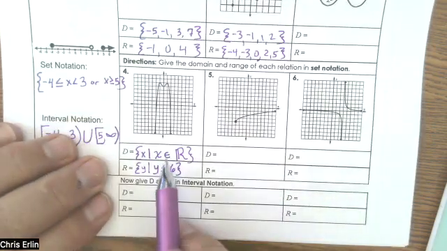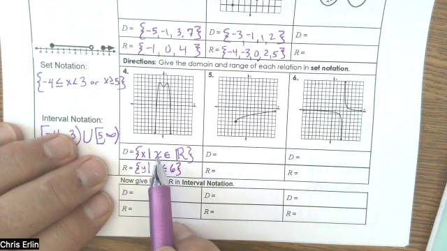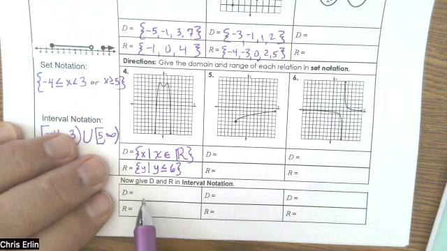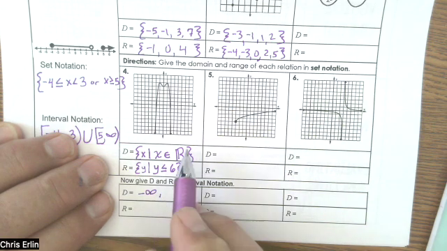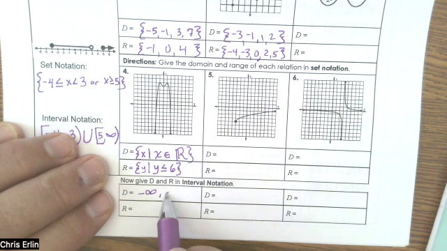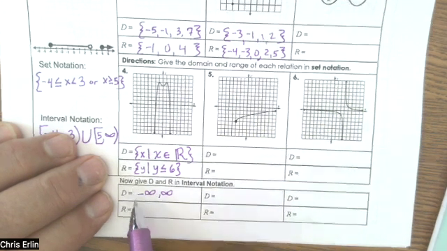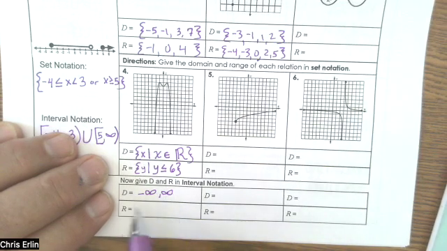What about writing those same relationships in interval notation? When we want to do real numbers, I'm going to go the far leftmost point, negative infinity, comma, the far rightmost point, positive infinity, and then should I include hard brackets or soft brackets? Good, soft, because infinity isn't a real number.